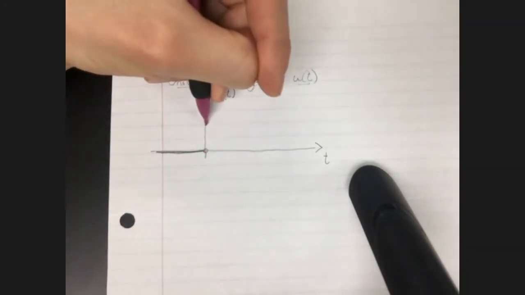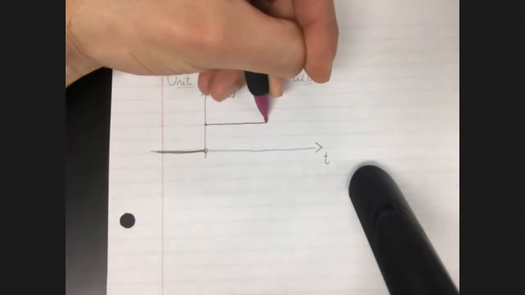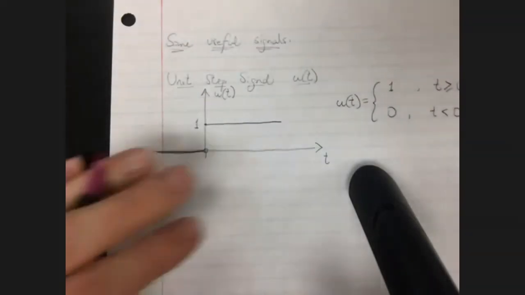Then at time equals 0, it takes the value of 1. So that's the general shape for your unit step signal. Mathematically, u of t is equal to 1 for t greater than or equal to 0, and 0 for t less than 0.